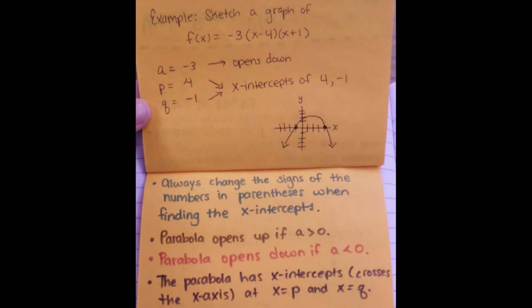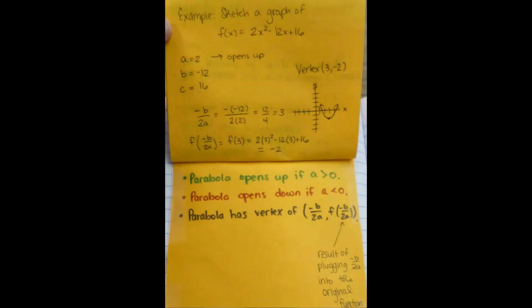Okay, so for standard form we have to do a little bit of extra work to find the vertex. Let's look at the example. I have f of x equals 2x squared minus 12x plus 16. I'm going to look at my a, my b, and my c.